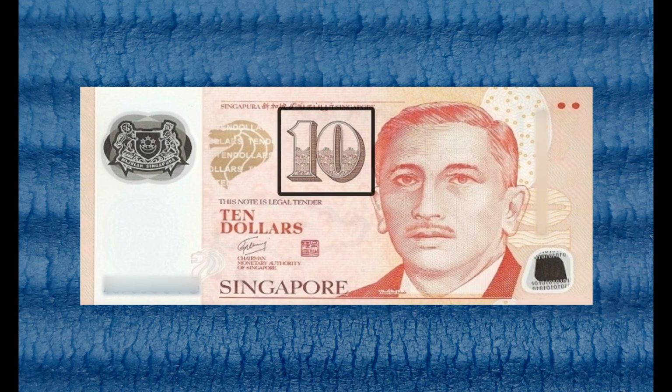Next, it has a large denominational numeral 10 in English on the center of the note. When magnified, in the denominational numeral 10 at the center of the note, it has reverse intaglio microtext, in which the text MAS in micro letters in the shadow of the denomination numeral can be clearly seen. Next, below the stylized gold patch, it has the lettering "This note is legal tender" in English. Next, below the lettering, it also has the denominational value, $10 in English.